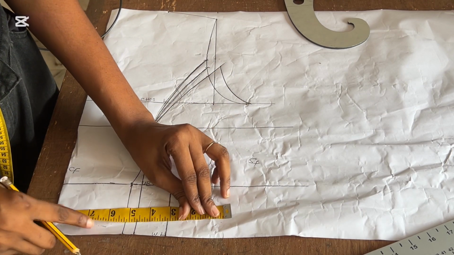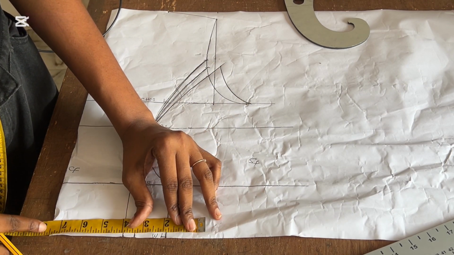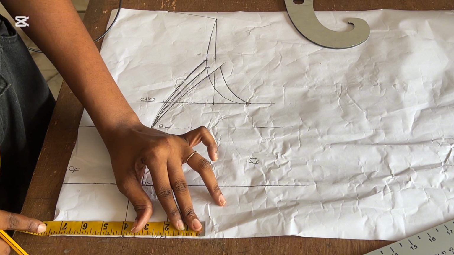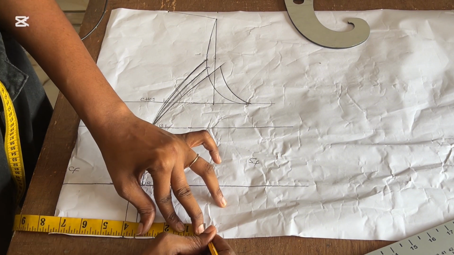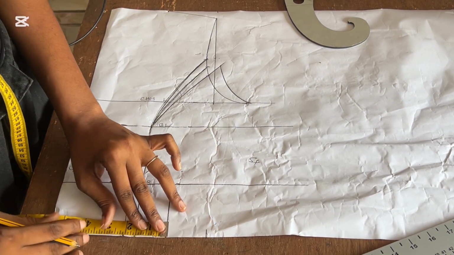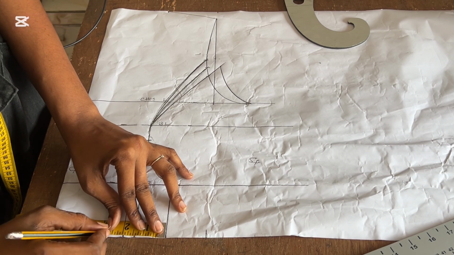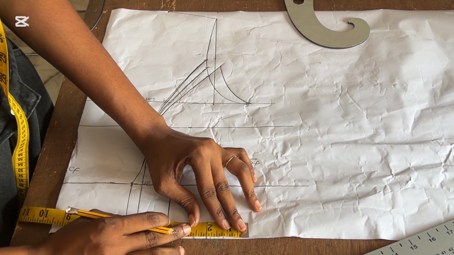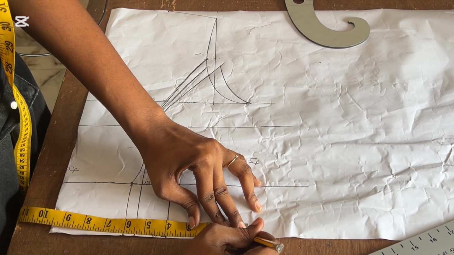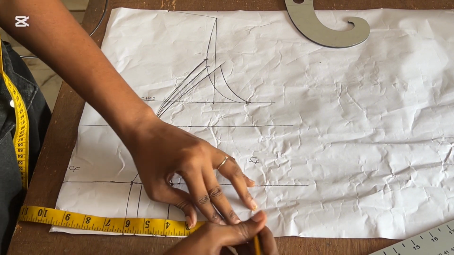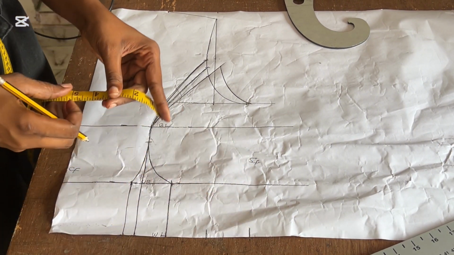Our waist measurement divided by 4 is going to give us 0.75. This is 0.75 here. Then the dart here is 2 inches. You put back the dart. So this is it here.